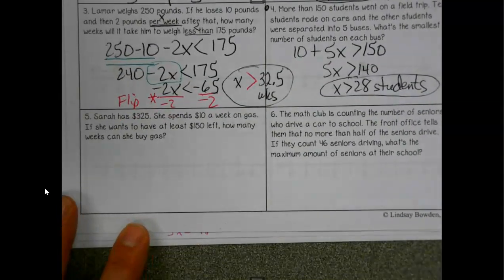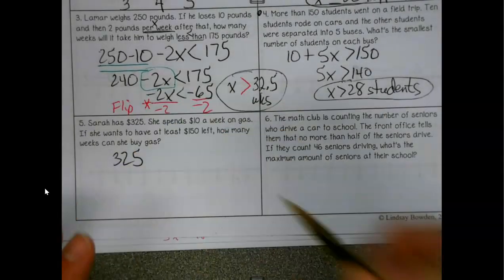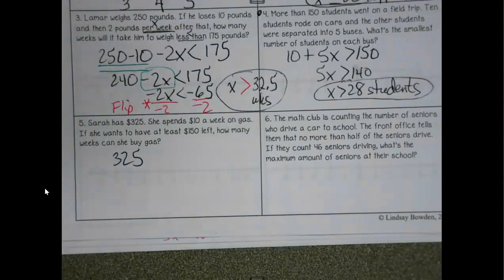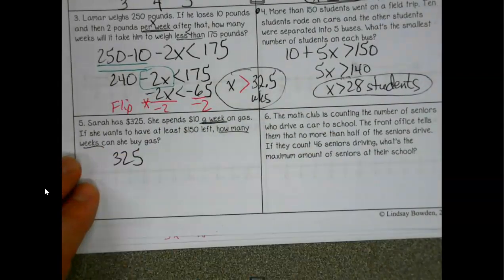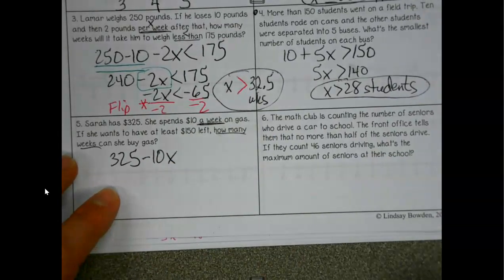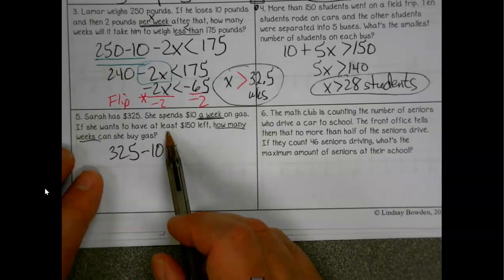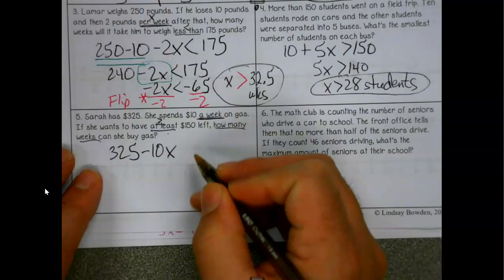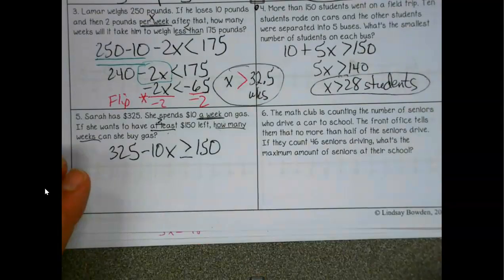All right, last couple to play with. Sarah's got $325. Okay, no mention of per or with or any of those things. So $325. She's spending $10 a week. How many weeks? So she's spending, means it's out of our pocket, $10 a week on gas. What is Sarah? Sarah must be driving a motorcycle. Okay, if she wants to have at least $150 left, how many weeks can she buy gas?